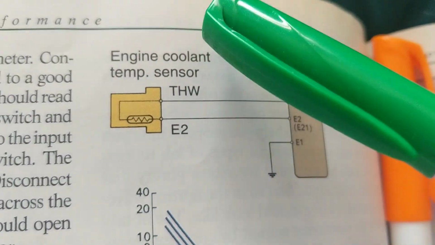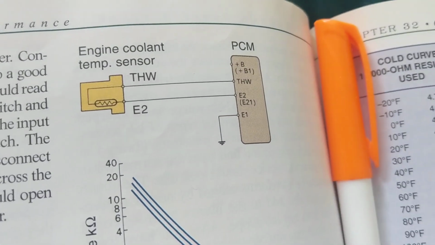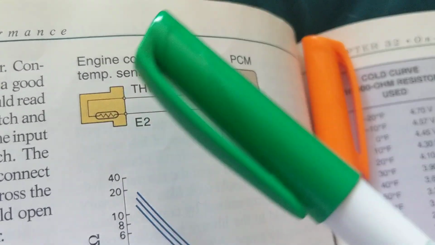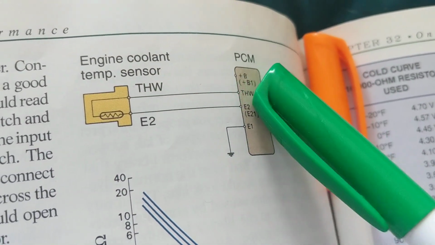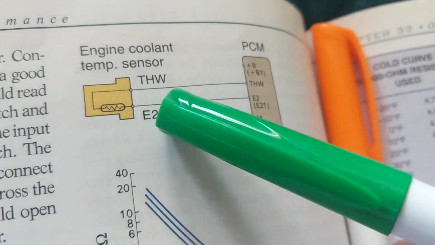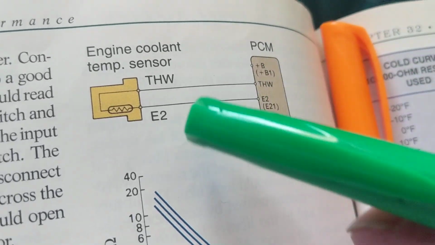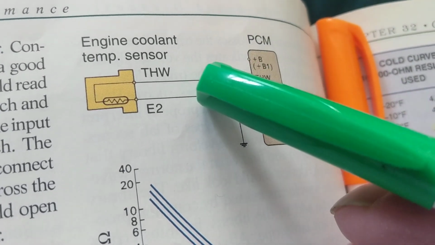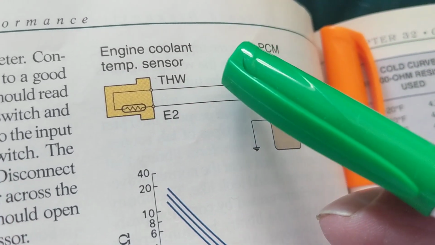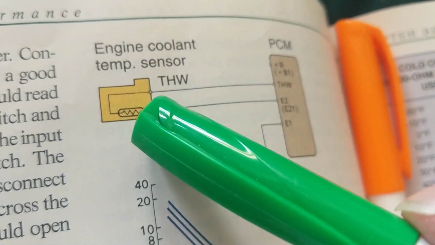Now, it stands for engine coolant temperature sensor. As you notice over here, like we said, it goes to the computer. Any sensor goes to a computer giving you information. Now, the ground, you're not going to find the ground over here connected to this one or this one. The ground is E1. When we measure across here and here, positive and negative across here with the meter. Now, as you can see, this is a thermistor.